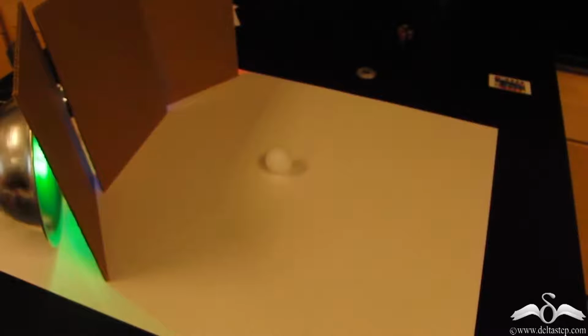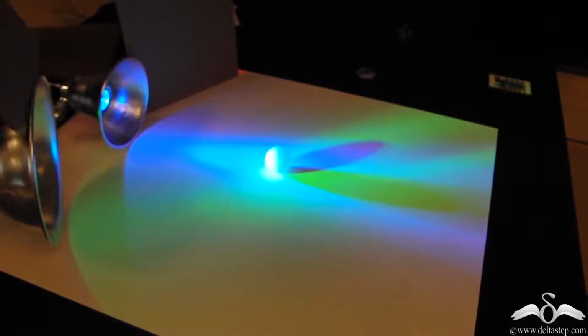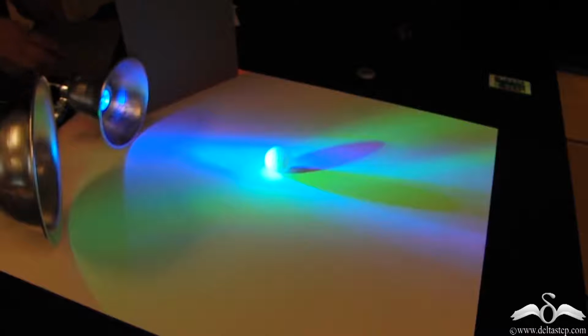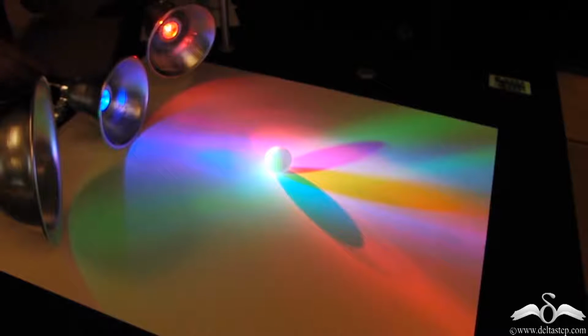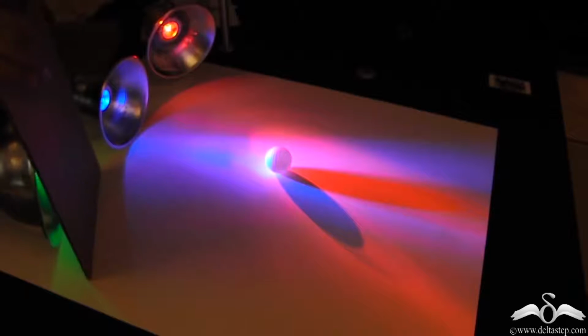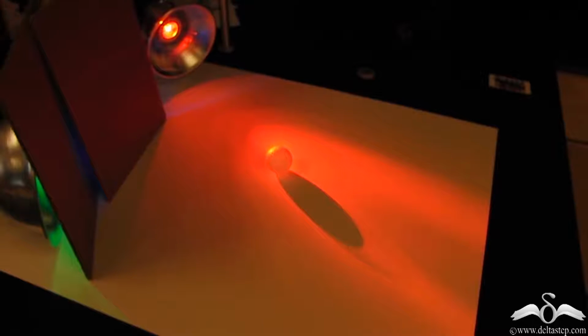In this video, you will find that a white ball has been kept and it appears white. When blue light is shown on it, it appears blue. When blue and green shines on it, it appears cyan in color. And when blue, green, and red shine, it appears white in color again. Now notice what happens when one of the lights is shut off. When blue and red are shining, it appears magenta in color. When only red is shining, it appears red in color. Now when the red light is also shut off, you will notice that the white ball appears white again.